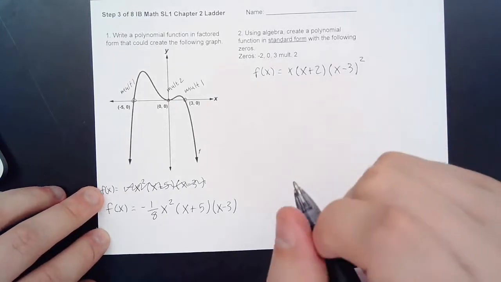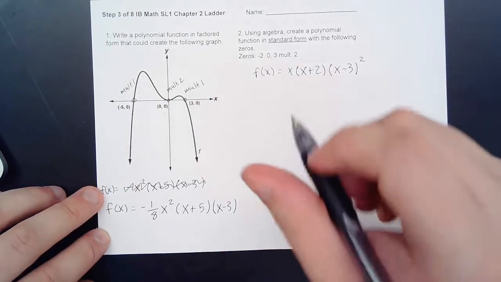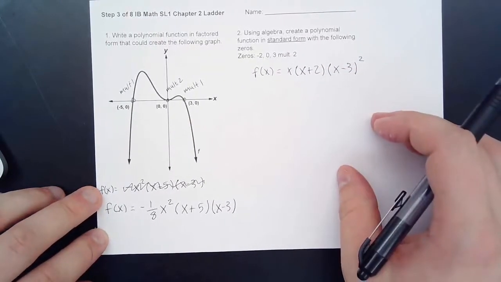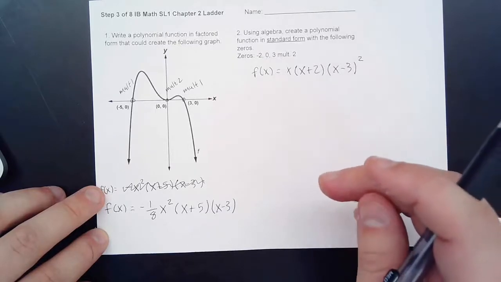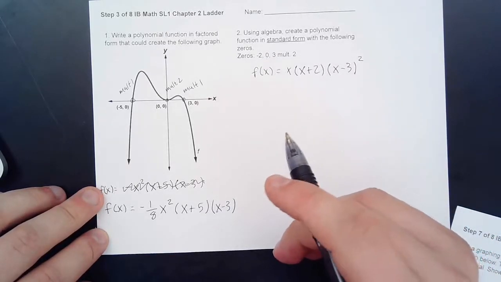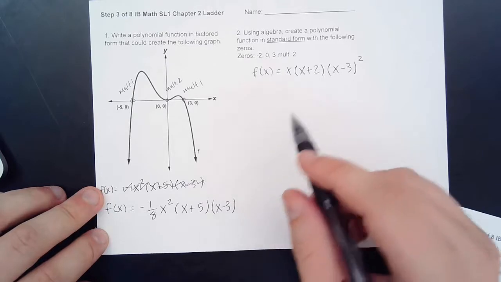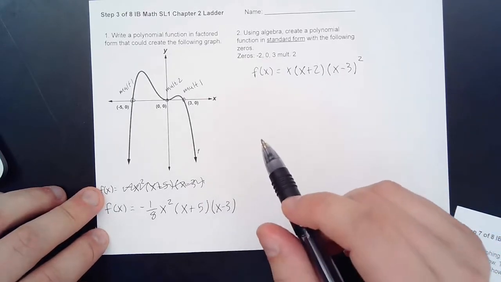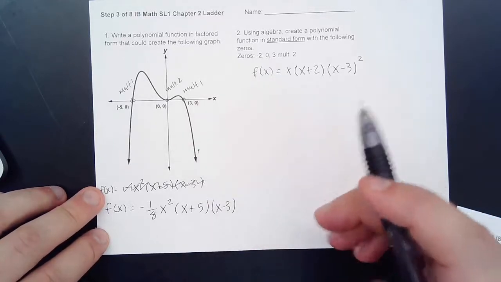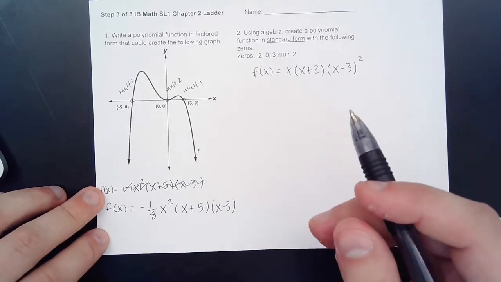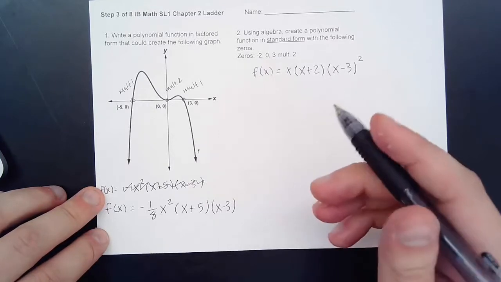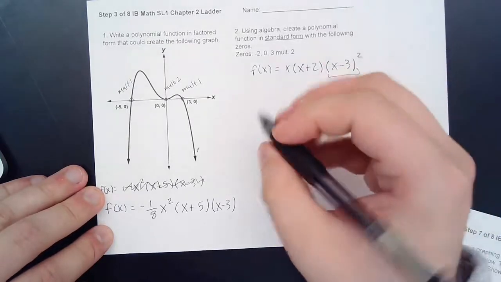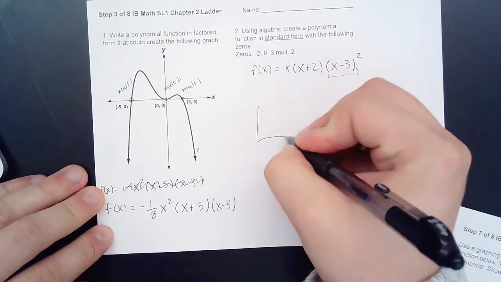Now, to get this to standard form, I'm going to need to multiply all of these together. You can go ahead and FOIL this if you're somebody that likes the FOIL method. Personally, I really like to use Punnett squares to multiply these because when I do, I can see all of my steps and if I made a mistake, I can go back and look and see what I did wrong. So that's the method I'm going to use, but again, you don't have to use that. So I'm going to take care of this piece first. I'm going to multiply all these pieces together. So I'm going to use a little Punnett square here.